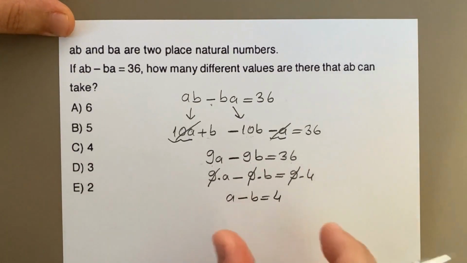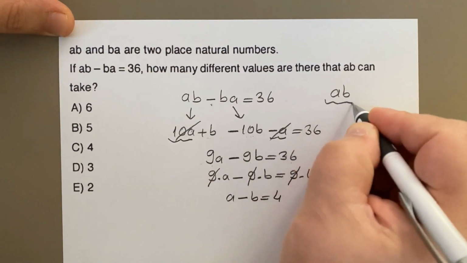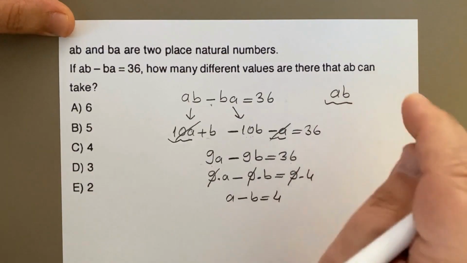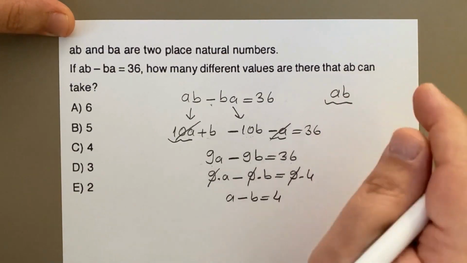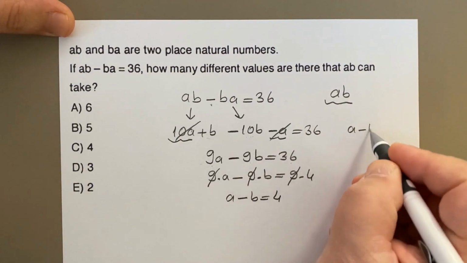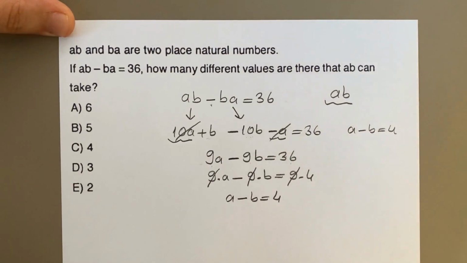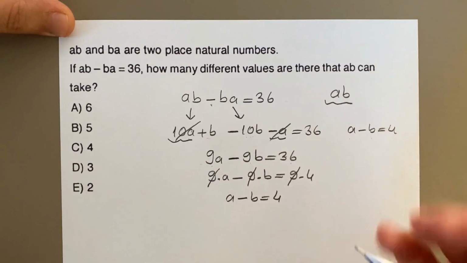A and B are both digits. How do we understand this? Because it says AB is a two-digit number, and two-digit numbers are made up of digits. If it's a digit, it can't be more than 9. So, in the expression A minus B equals 4, what digit values can I assign to A and B?